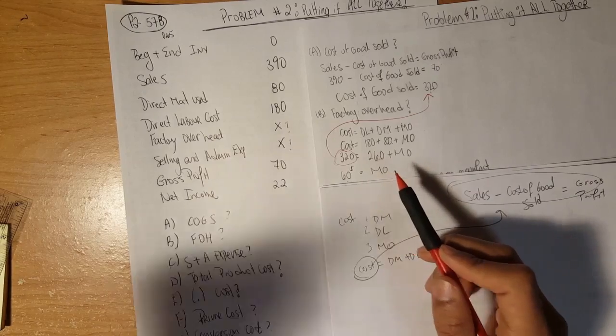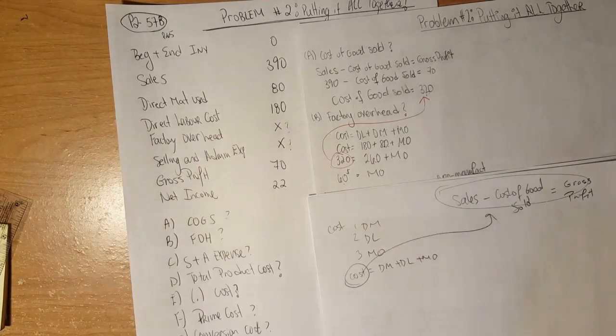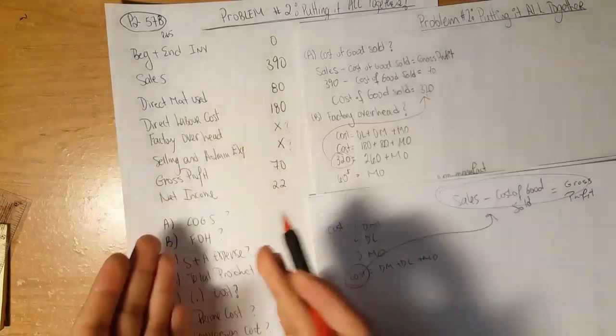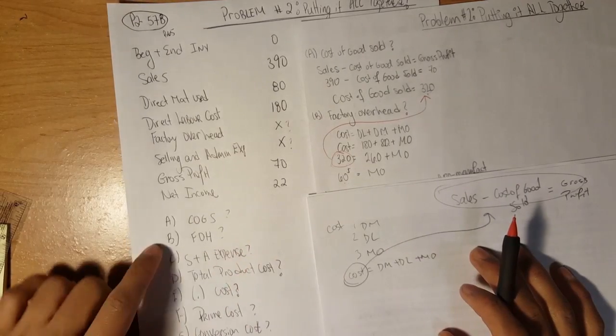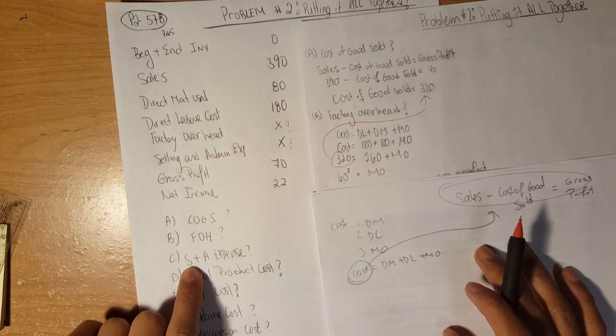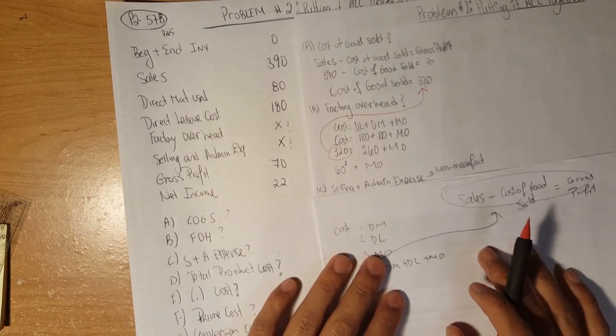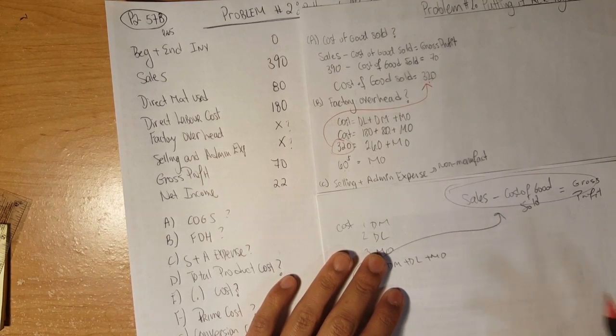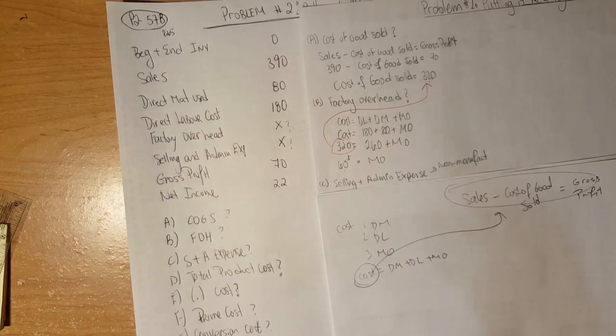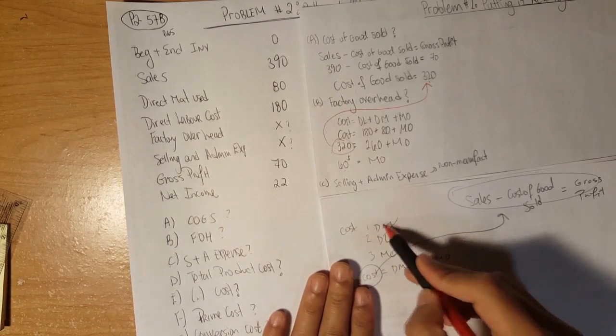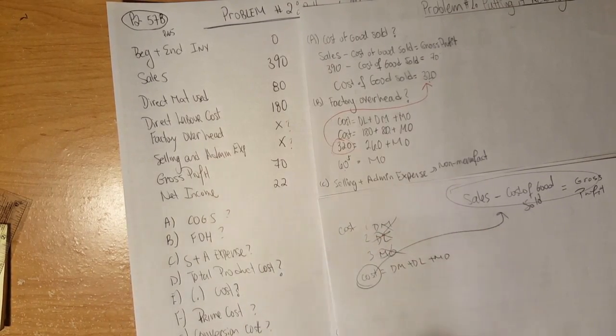The main part is so you can make the links and the connections between different concepts to apply to this problem. Third question is, what is the selling and administrative expenses? First of all, remember we said selling and administrative expenses are non-manufacturing costs. They're not direct materials, not direct labor, nor manufacturing overhead.